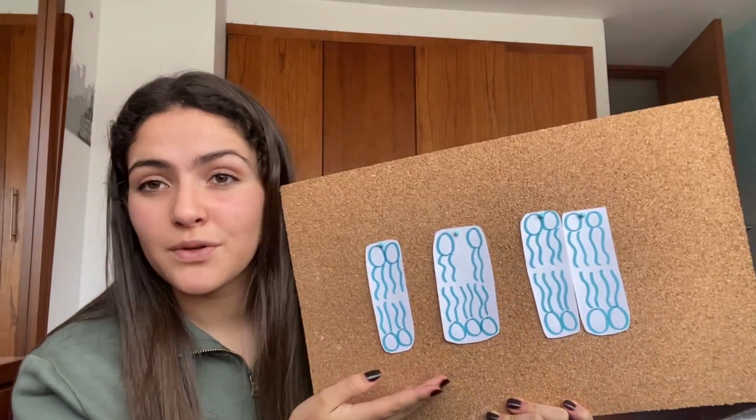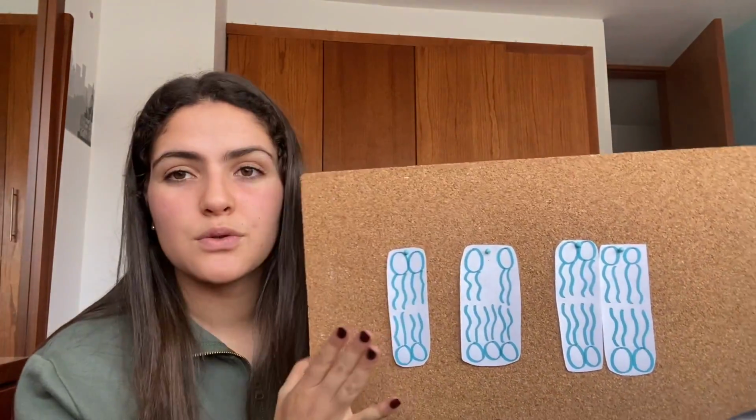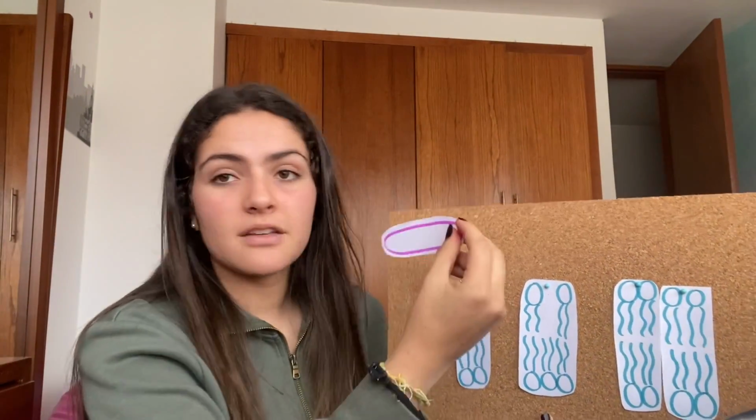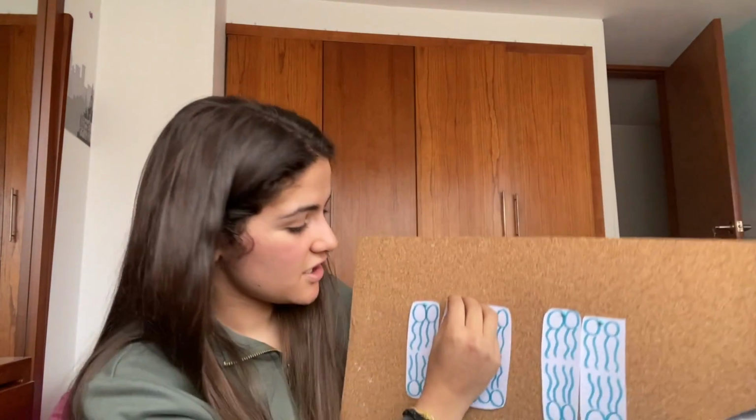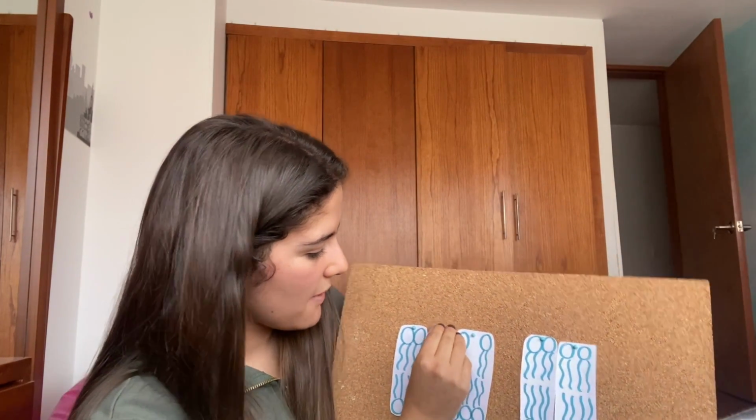And thus was born in 1972 the Singer-Nicolson model. Surprise! And we will build it together, shall we? Okay, so of course you need your phospholipid bilayer, which was proven to exist in a cell membrane. But what's gonna be different here is the proteins, which will not be up here, but in here with the phospholipid bilayer.